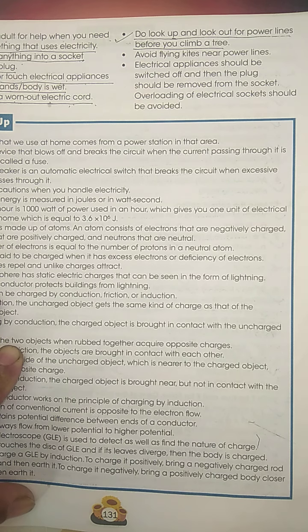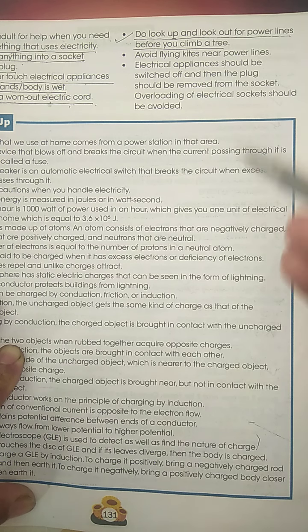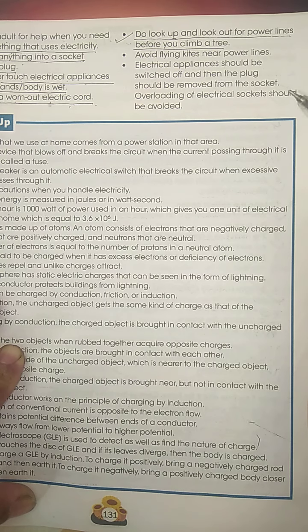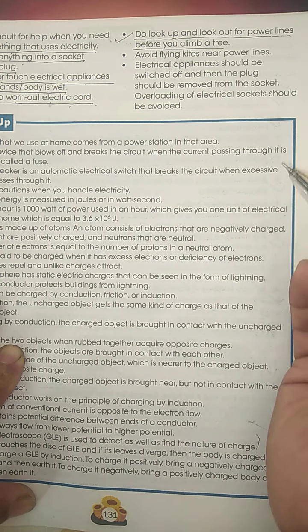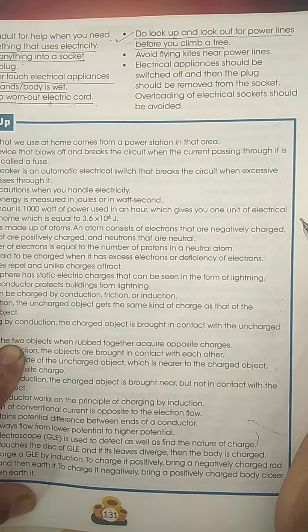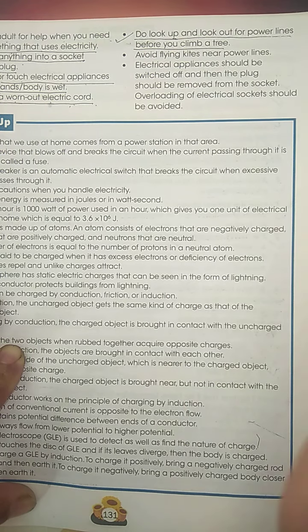And especially you have to be very careful with the line which passes near the tree, that is called a high tension wire. You may have seen in your area also, the big wires, 3 or 4 line wires passing nearby the house or by the tree, and that is a high tension wire that supplies very high voltage. And you know what happens when you touch that wire? People die immediately also. So this also needs to be kept in mind.